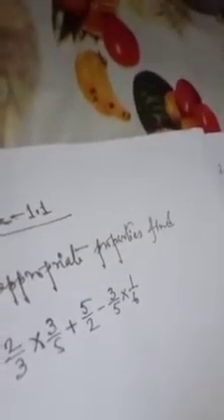So first we have to understand which property applies to these sums. In these sums, 3/5 is common, so we can say this is the commutative property, and we can take common from these two segments minus 3/5. Then it will be minus 2/3 minus 1/6, plus 5/2, then 3/5.